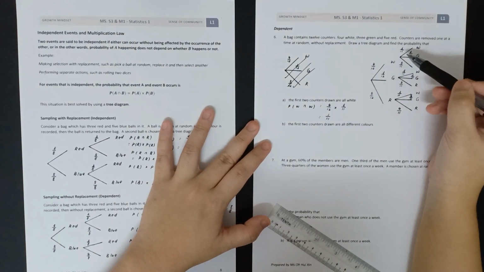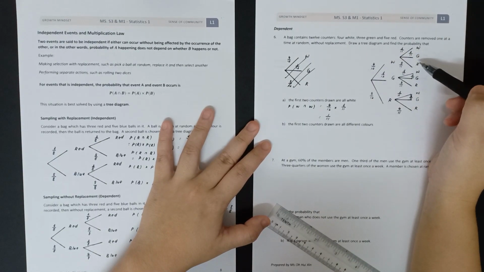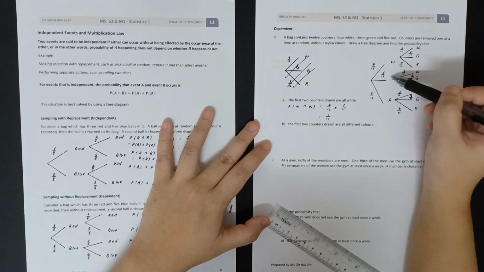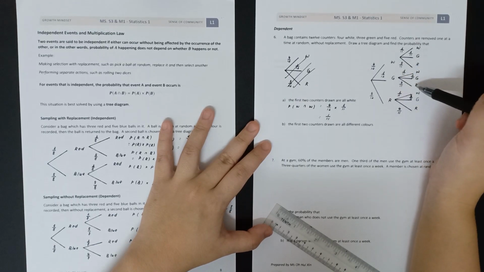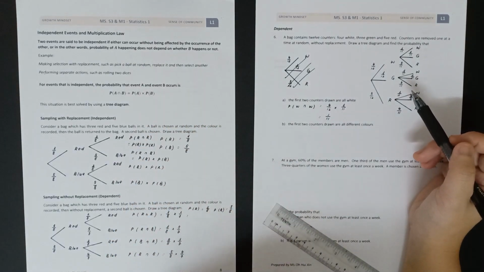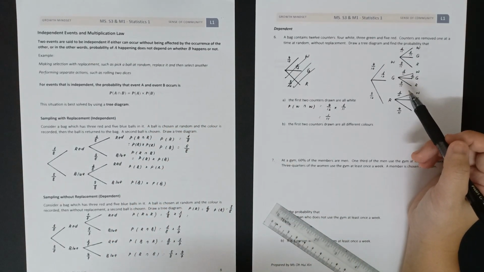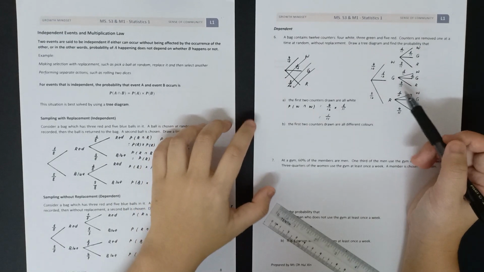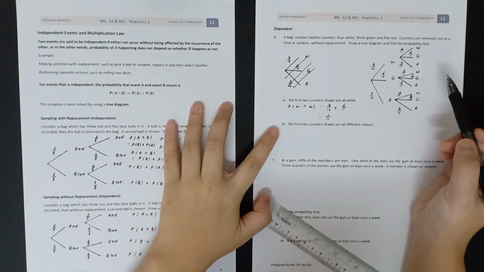So you can have white green, white red, green white, green red, red white, or red green. So that case is totally fine also. That is like your first choice, where you find out the 6 situations and add them all together. But there is another way that is much shorter for you to do this.